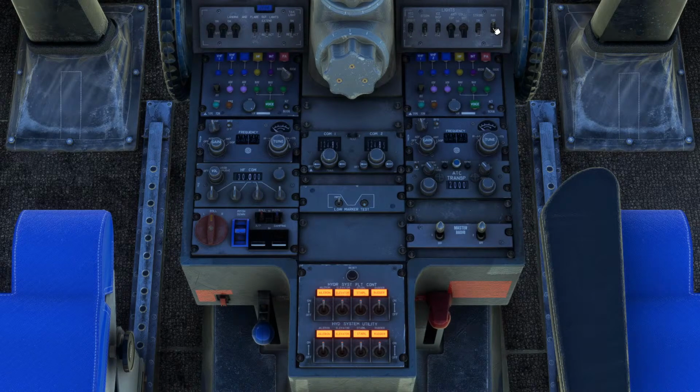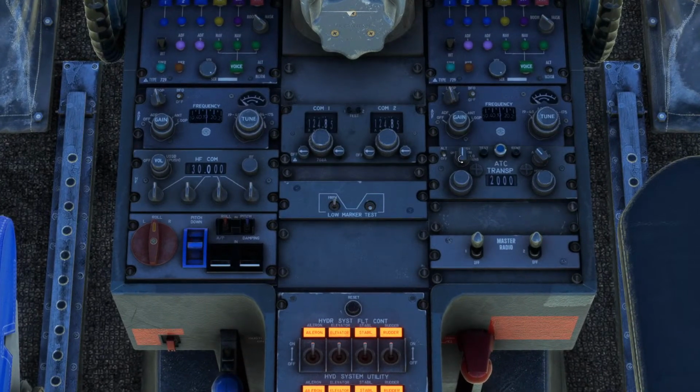The ATC transponder section, middle on the right. So this is here. We need to set a transponder mode to standby. So that's just here. And squawk mode to C. Done.